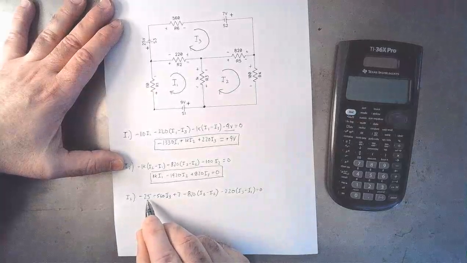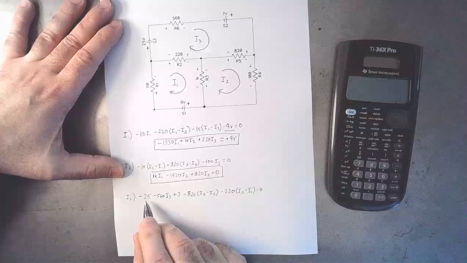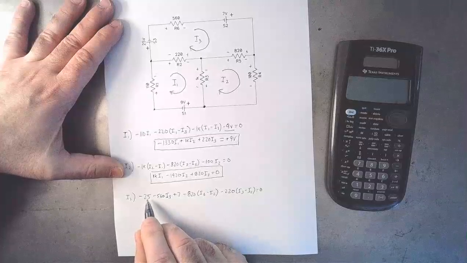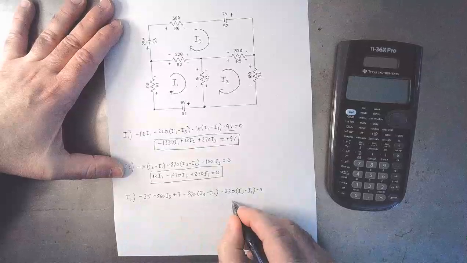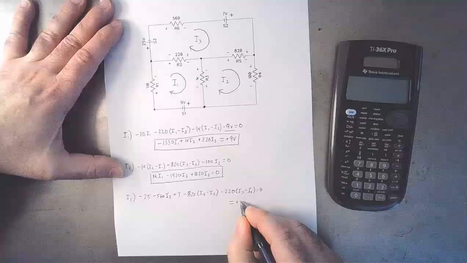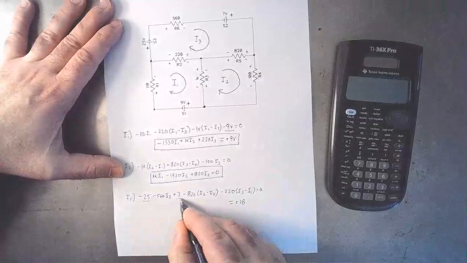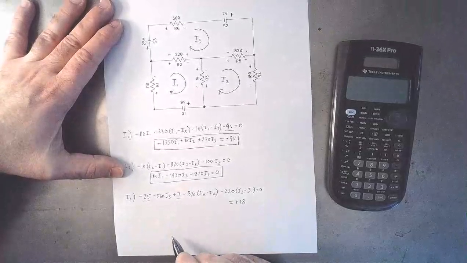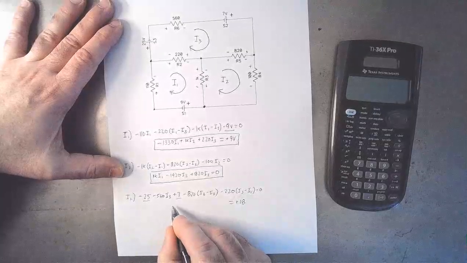So it looks like we've got, what do we have here? We got minus 18 on this side, so let's move it over to the right as plus 18. So that takes care of this term and this term. Okay, let's count up our I1s. I'm seeing 220 I1.